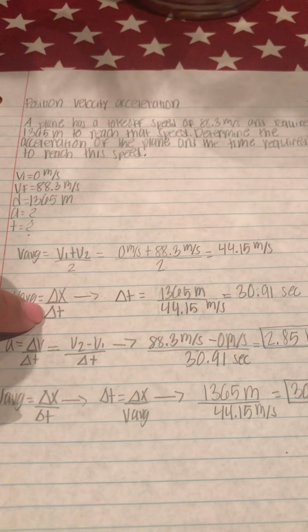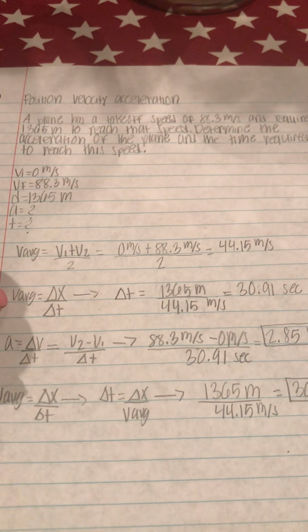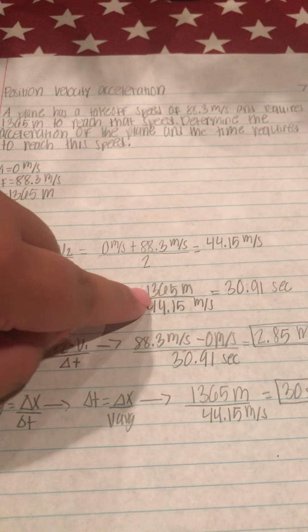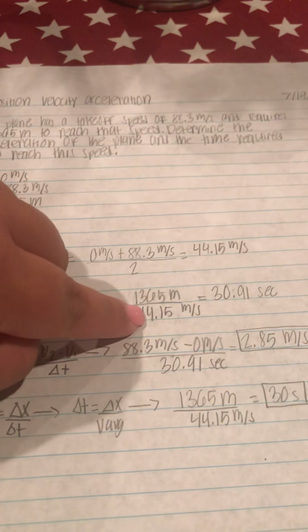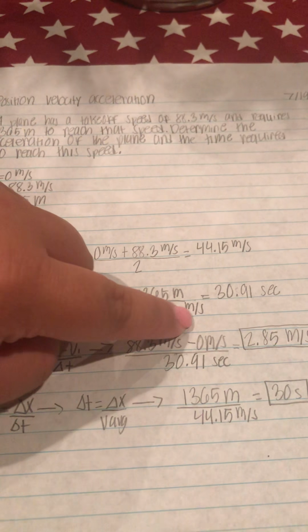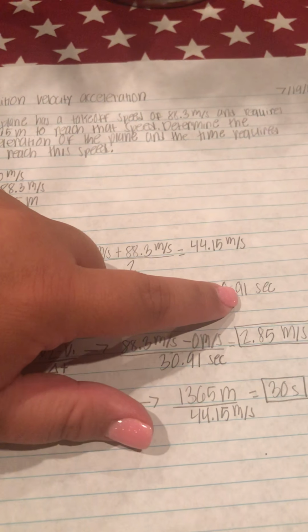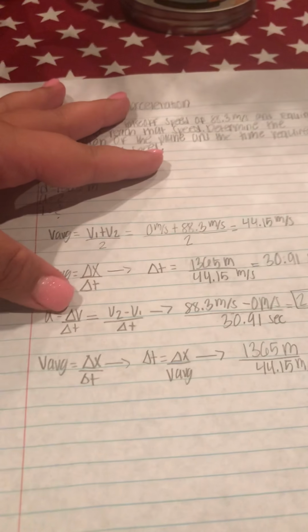But we want to get time, so we're going to move it over here, times time, and then we're going to divide by average velocity. The position is 1365 meters divided by 44.15 meters per second, which gives us 30.9 seconds.